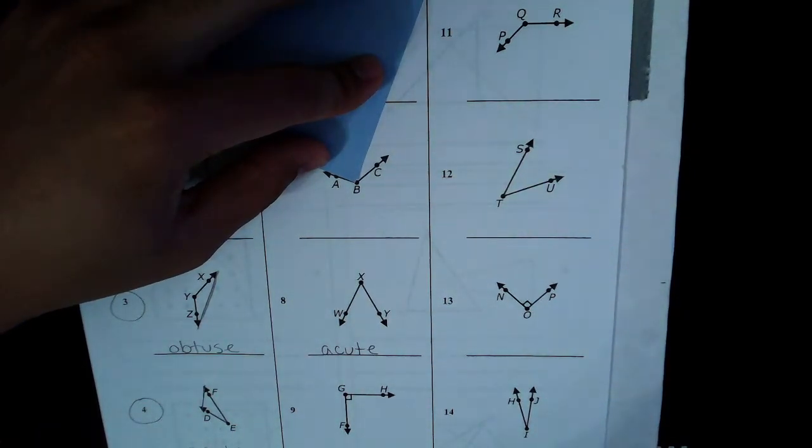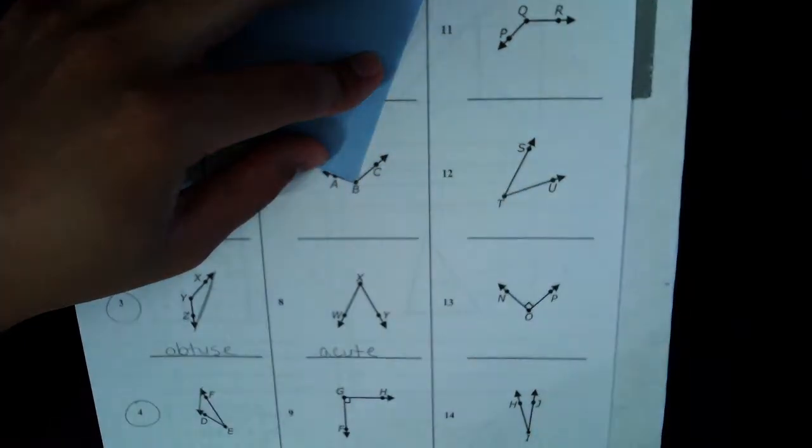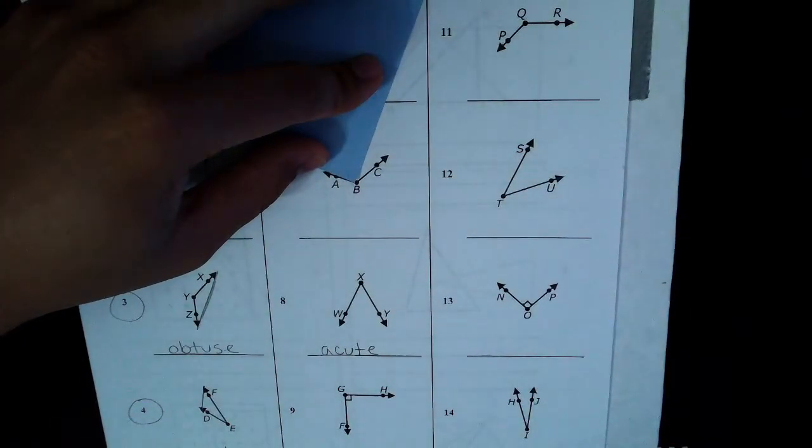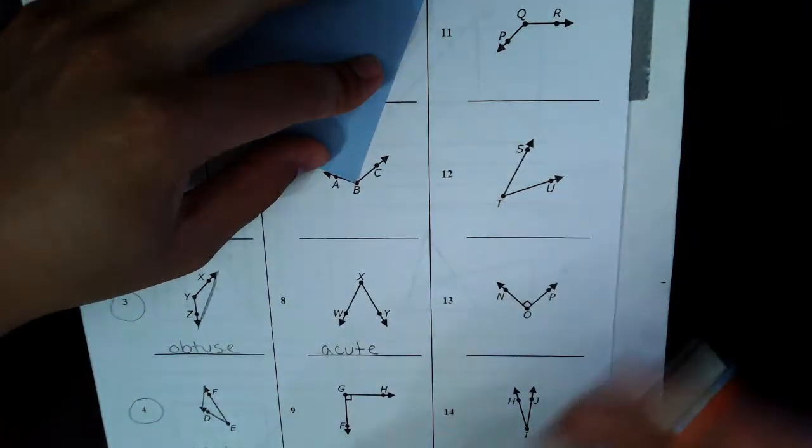Who can tell me what kind of angle I'd have here? What kind of angle do I have if it doesn't fit perfectly? There's extra room, a part that's sticking out. What kind of angle would I have here? Heidi? It's an obtuse angle. This is an obtuse angle because the angle is too big for my sticky note.